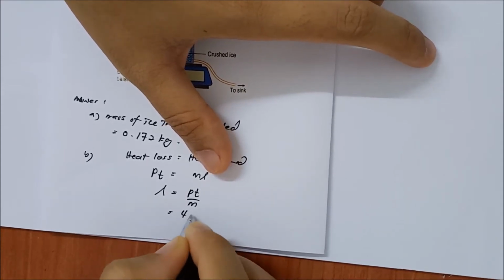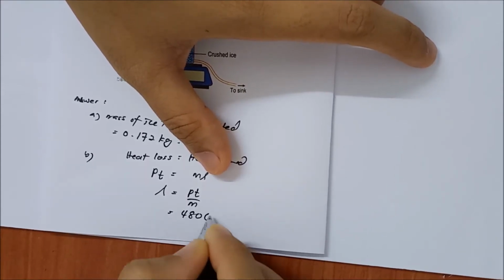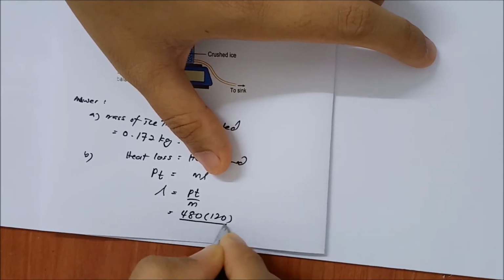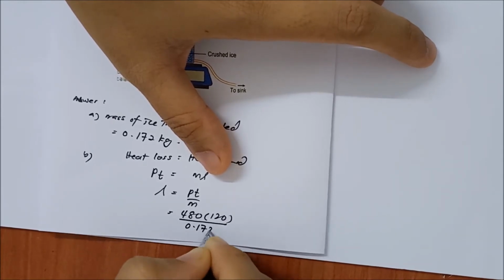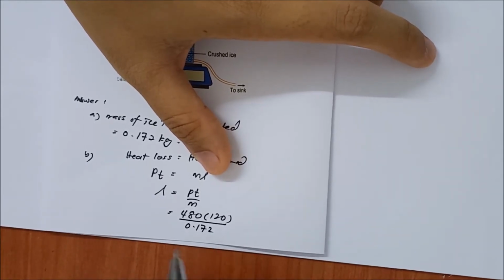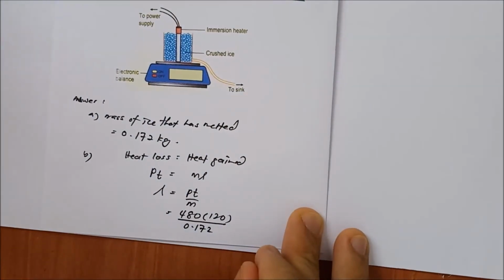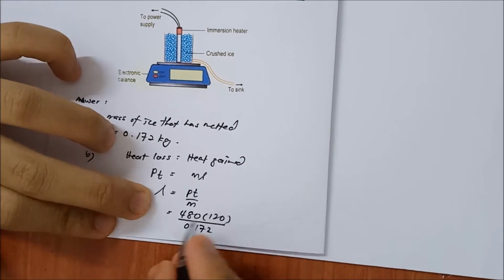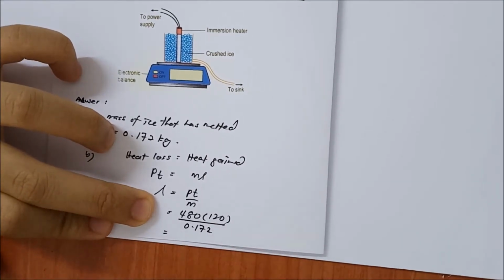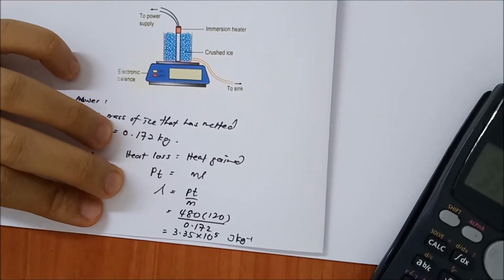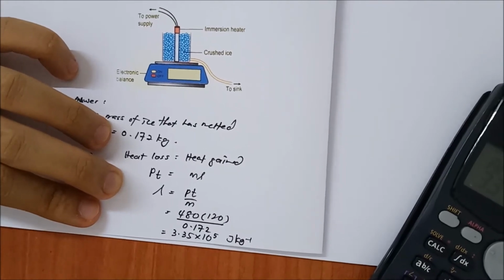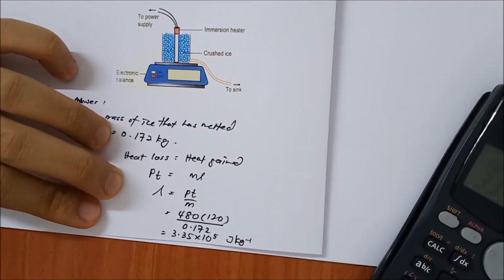Our power is 480, times 120 seconds, divided by mass 0.172. This is the mass of ice that has melted, not the original mass of ice. So we have to beware. Alright, so for the answer, hit your calculator. The answer is 3.35 times 10 to the power of 5 joules per kilogram.